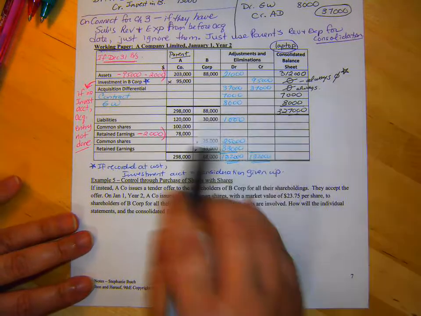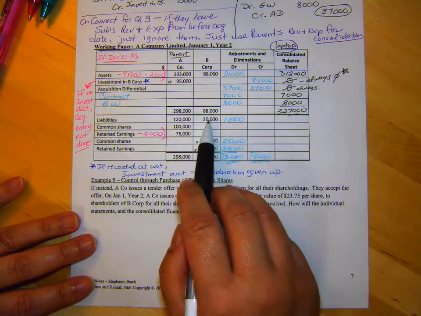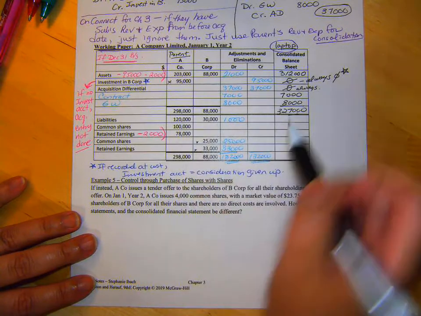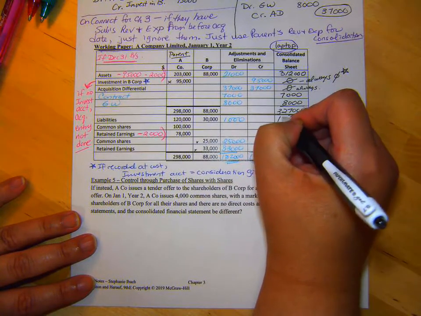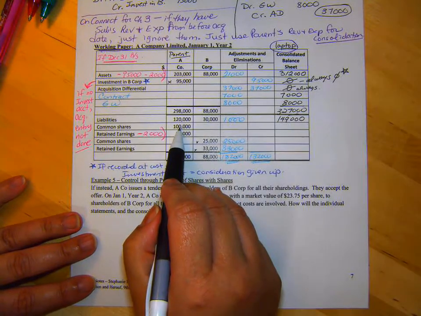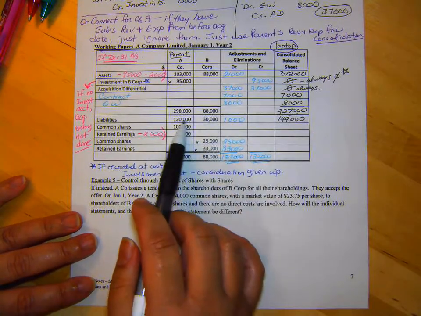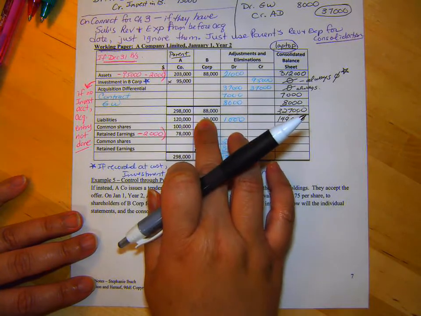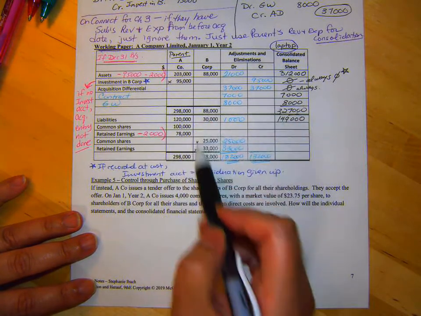So under liabilities, we've got 120 and 30, and do we add or subtract this? Subtract it because it's a debit. These are both credits. So 149. Common shares. Now, here they've separated A's and B's down here. Sometimes they move them together. Okay? So just watch for that.